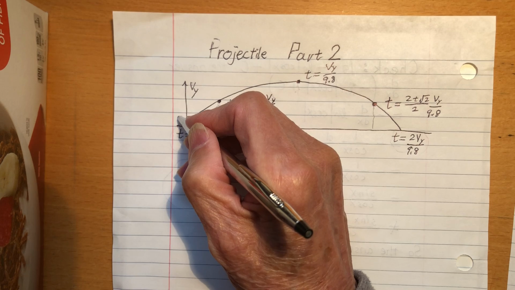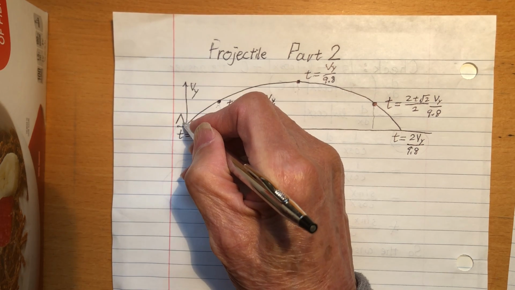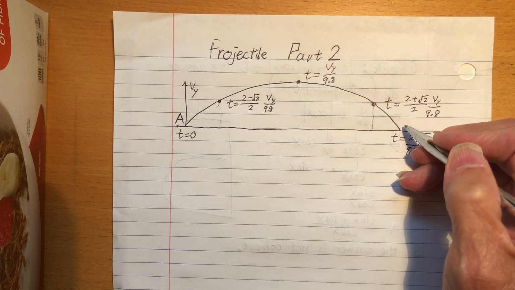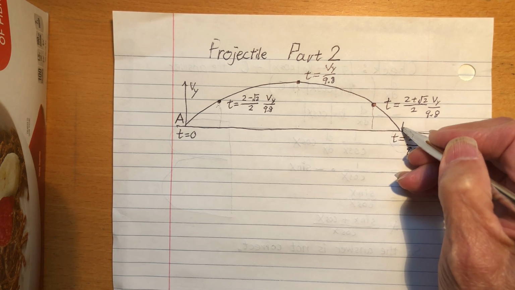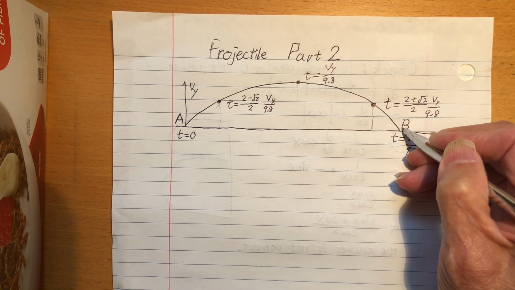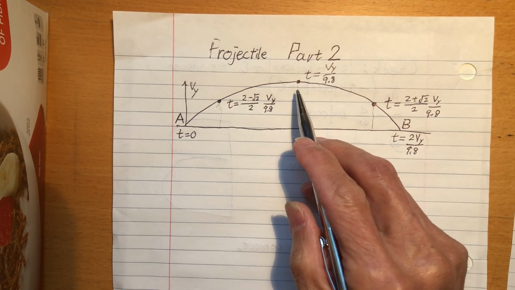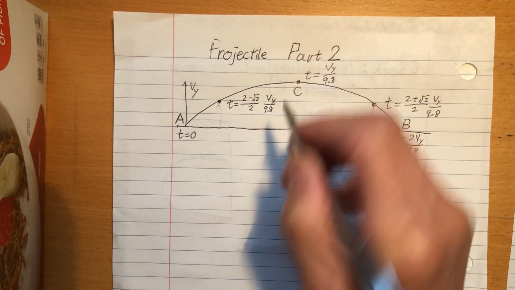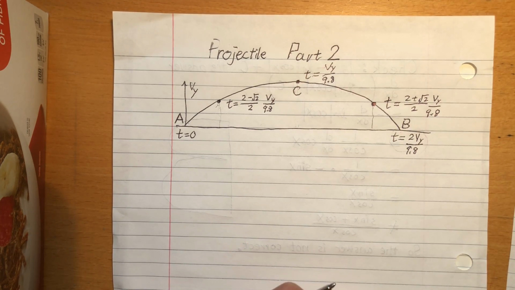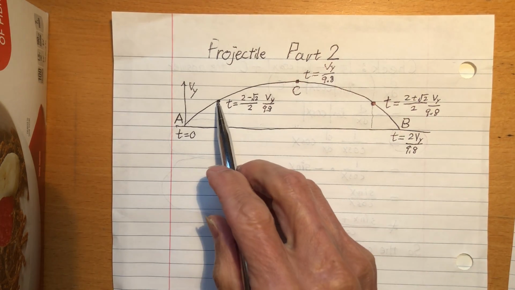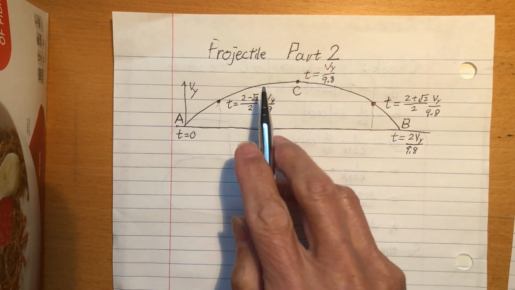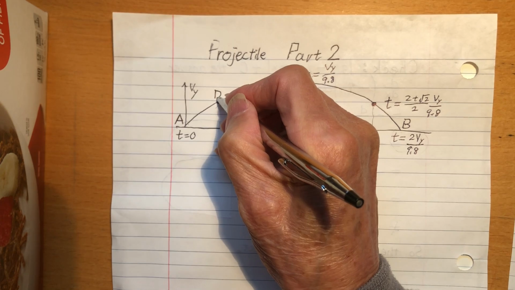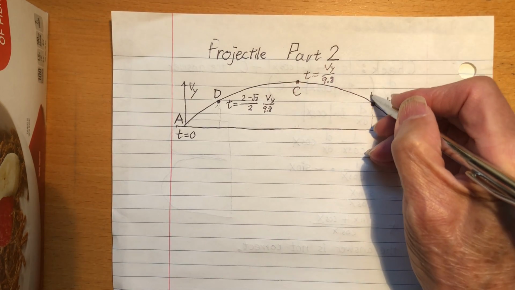Let me label the initial point as point A, and the final point as point B. At the maximum height, let me label it point C. At half maximum height, I have 2 points, here and here. I label these as point D and point E.